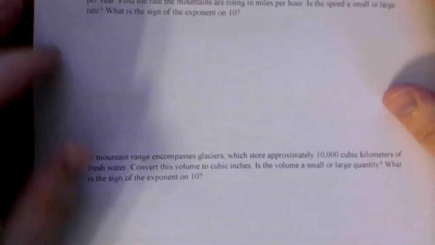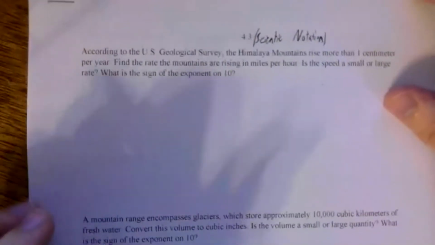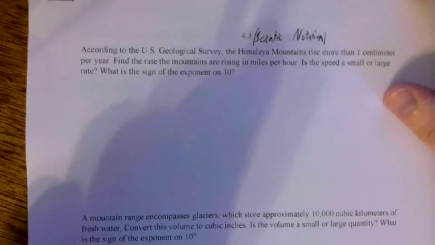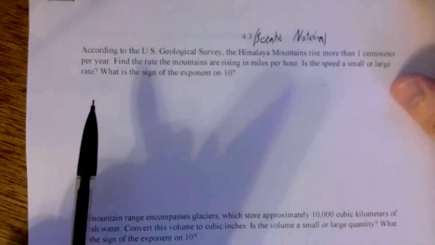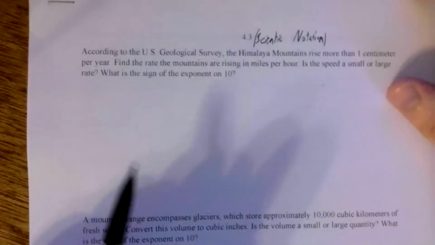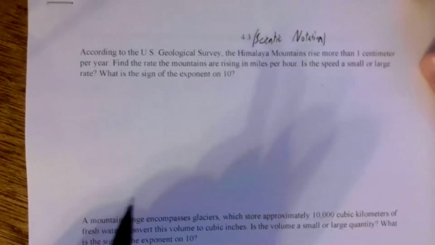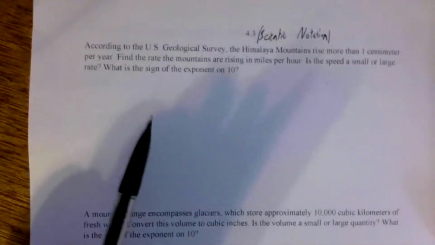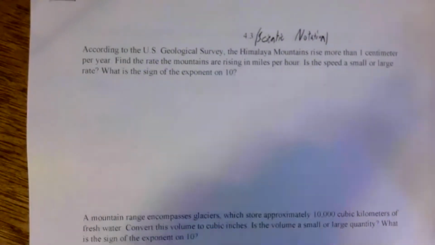All we're going to do is basically write things in scientific notation. Looking at this first one, it says, according to the U.S. Geological Survey, the Himalayan mountains rise more than 1 centimeter per year. It says, find the rate of the mountains rising in miles per hour. Then it asks, is this speed small or large, and find the sign of the exponent on the power of 10.